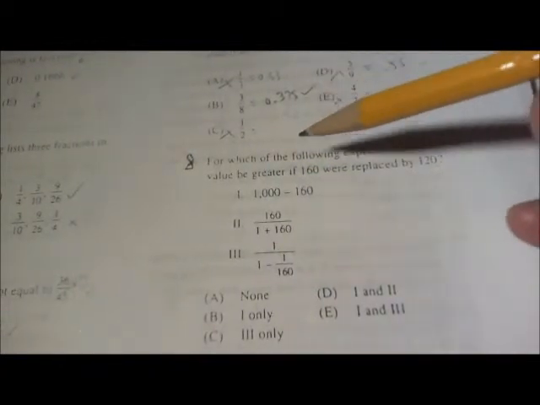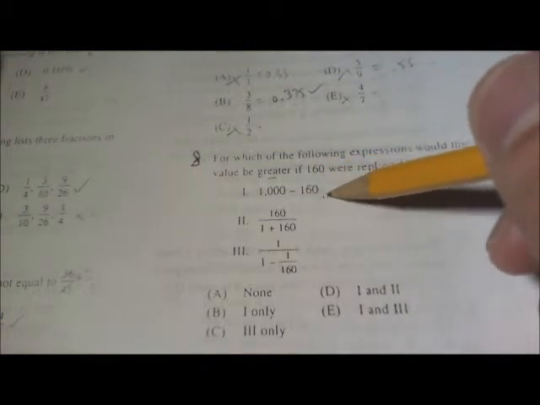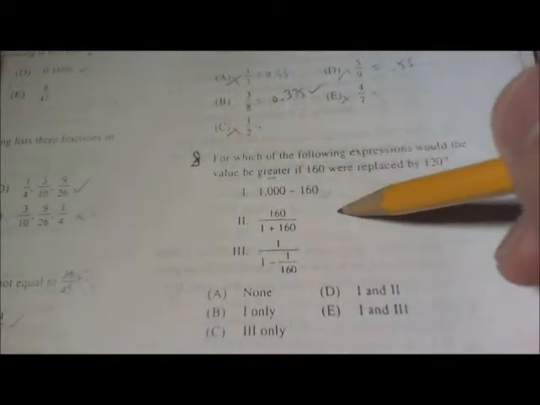Number 8. Which one will be greater? If 160 is replaced by 120, that means the number is replaced by the smaller value. You look at the smaller value, you replace it by the small value, then this whole thing becomes larger. This one would be greater. So 160 is replaced by a smaller number here. A number minus a small number becomes larger. That's right. Number 1 is correct.